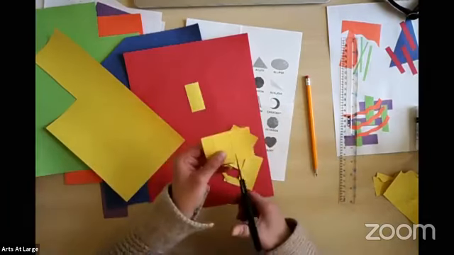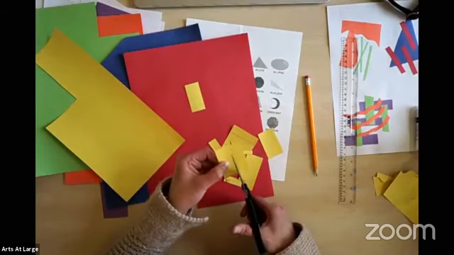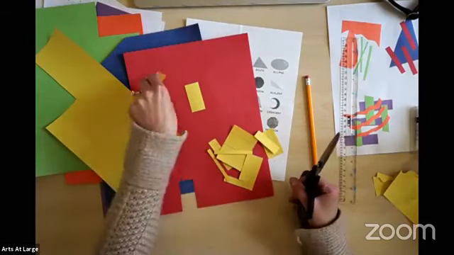There's one rectangle. Another rectangle.